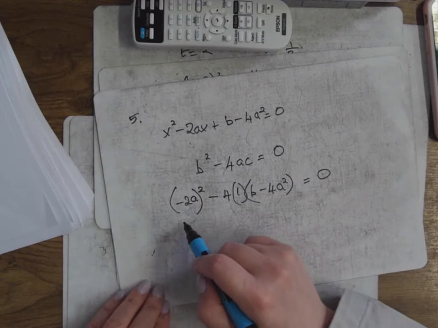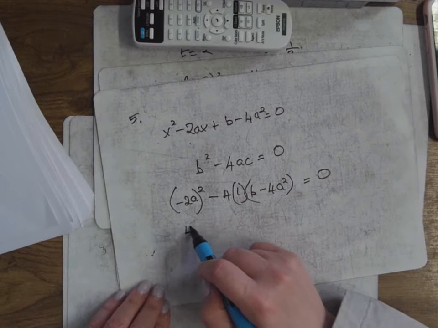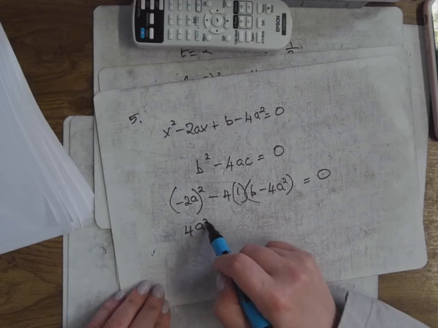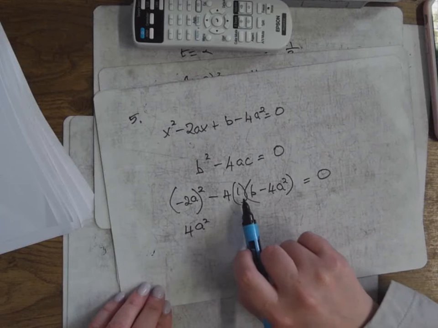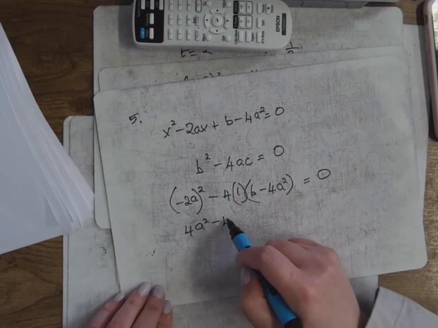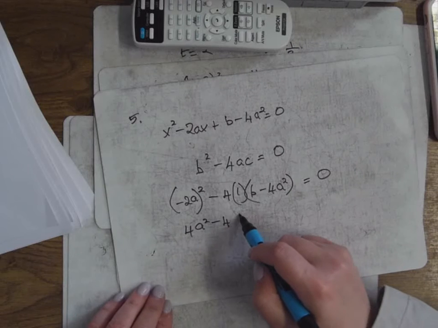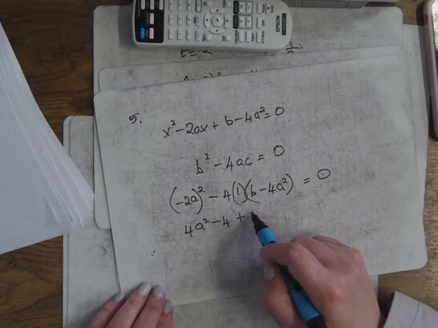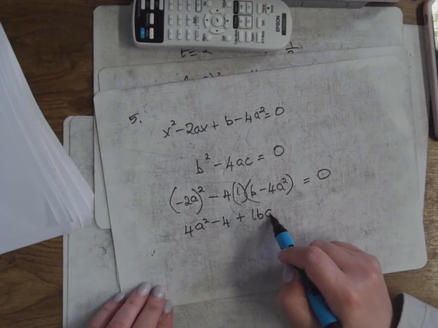So squaring this, square minus 2 you get 4, square a you get a squared. Here you're multiplying in by a minus 4. So minus 4 by b is minus 4b. And then minus by a minus is a plus. 4 by 4a squared is 16a squared.